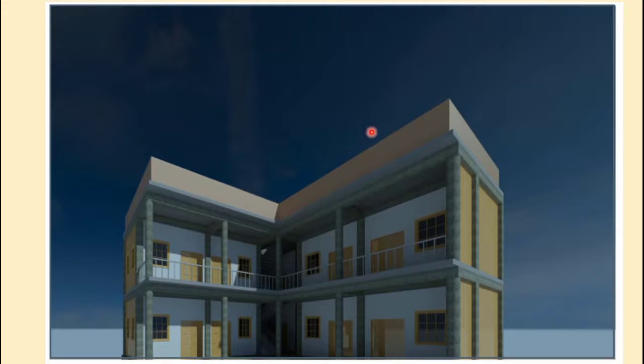So here you see this is the render view of the building that I have designed. This is actually an L-shaped building, you can see, and this is a two-story. So after a while you will be able to draw the same structure.